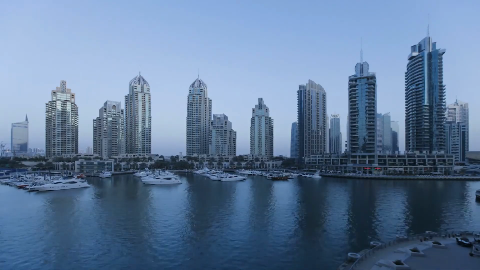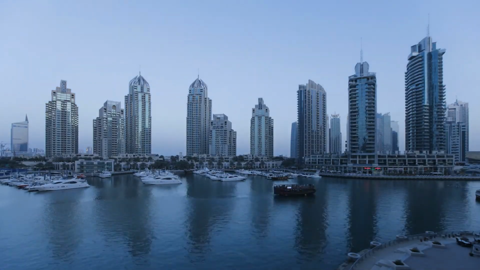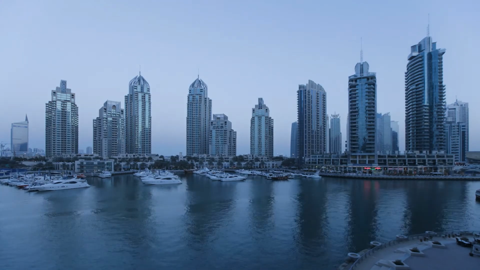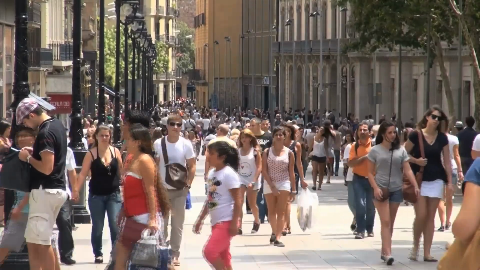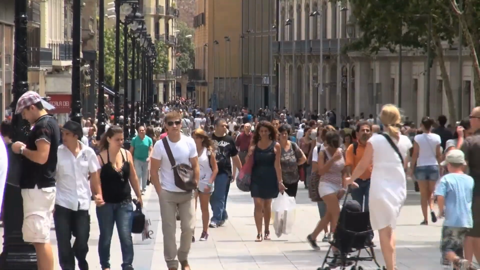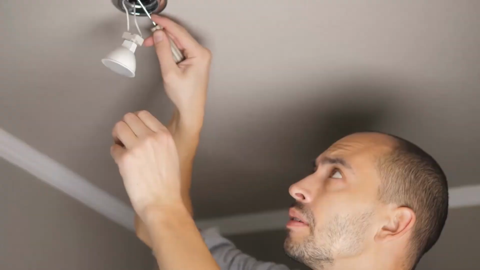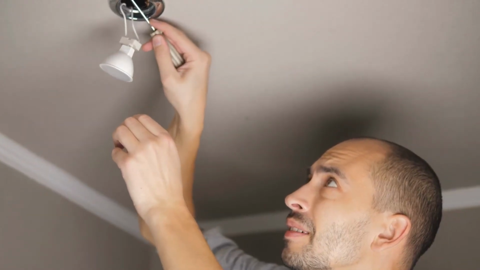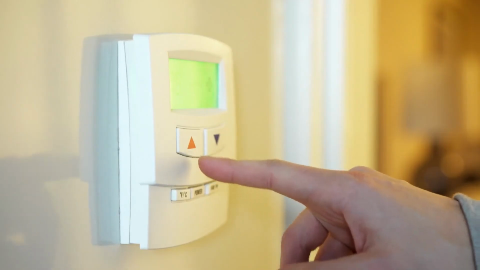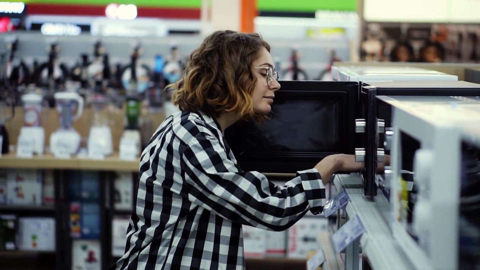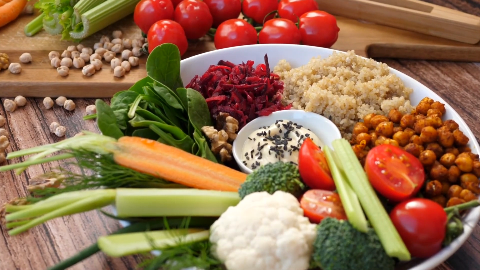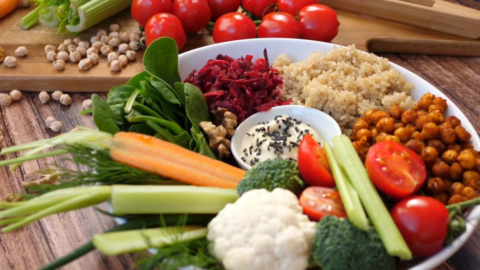This seems tough and challenging, but if every country will change its ways, it's not impossible to achieve. Individual changes, if sustained and adopted by many, can have meaningful impact in the long run. For example, replacing incandescent light bulbs with LEDs, installing a smart thermostat, opting for efficient appliances, and shifting to plant-based diet can reduce individual carbon emissions.